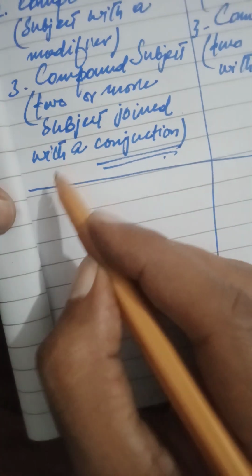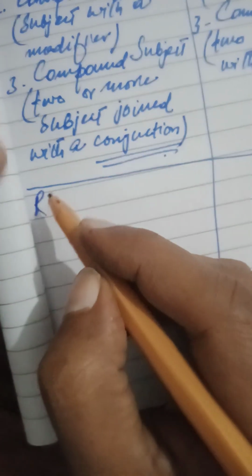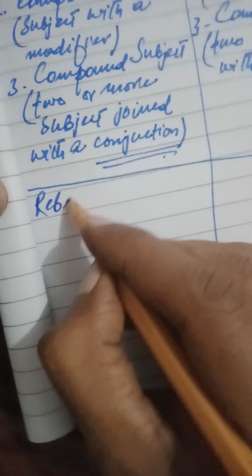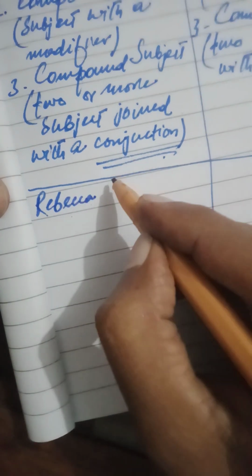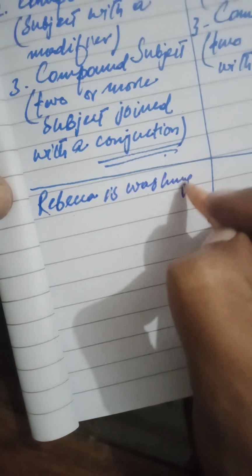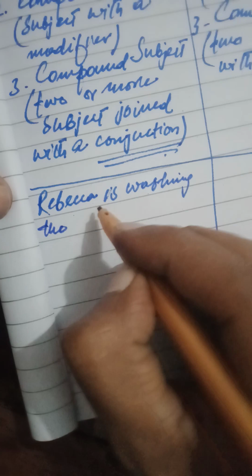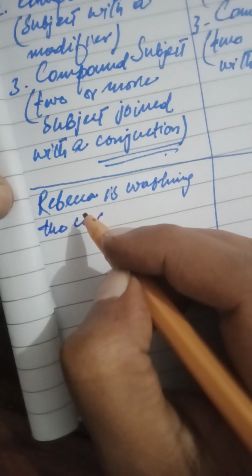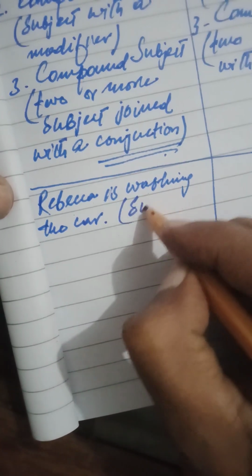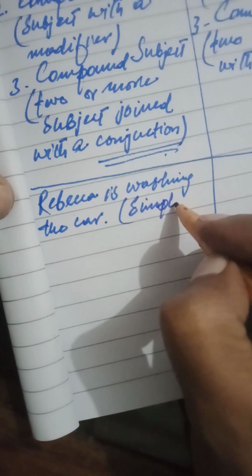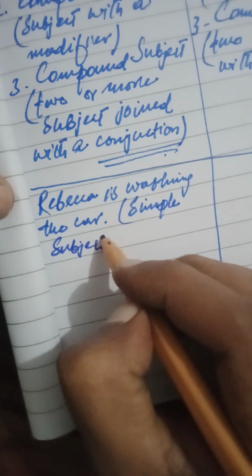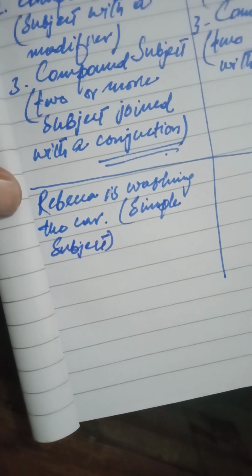Rebecca is washing the car. Rebecca, is, washing, the car. Simple subject. Rebecca is washing the car.